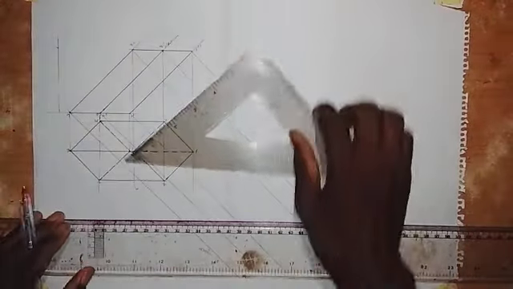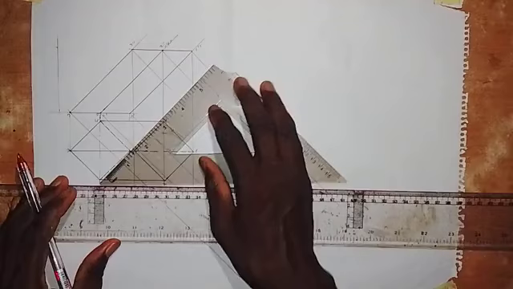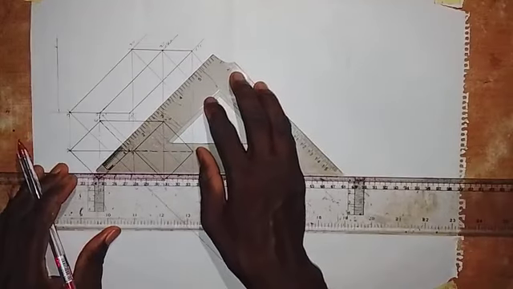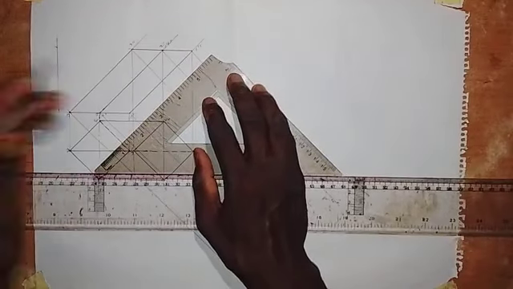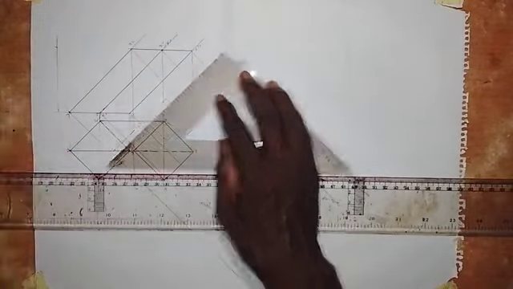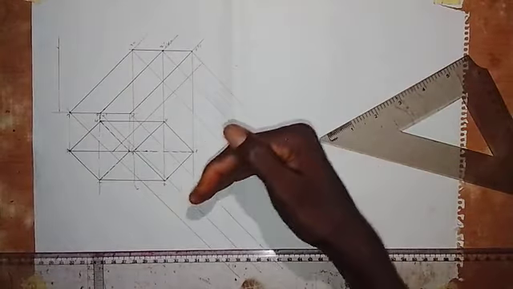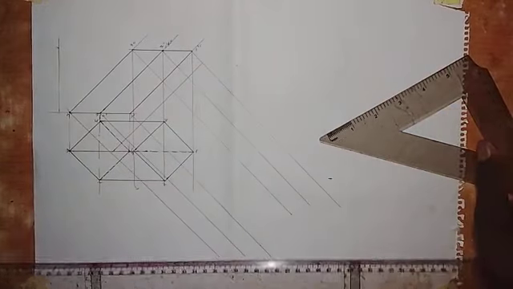Okay, then just move away from the given view. Then we draw a line at 45 degrees on that side, so this line will be at a right angle to each of these lines. Okay, let's take note of that.